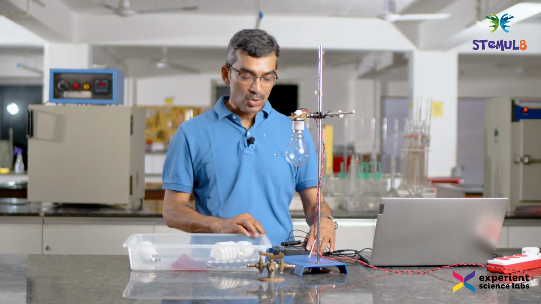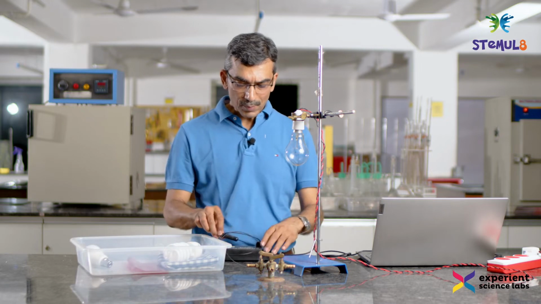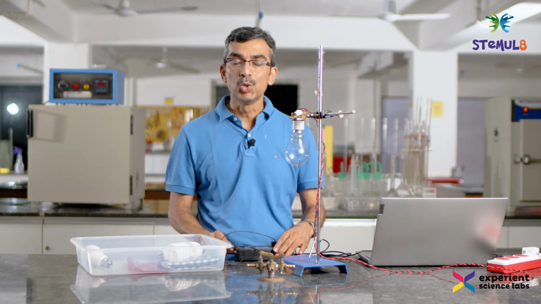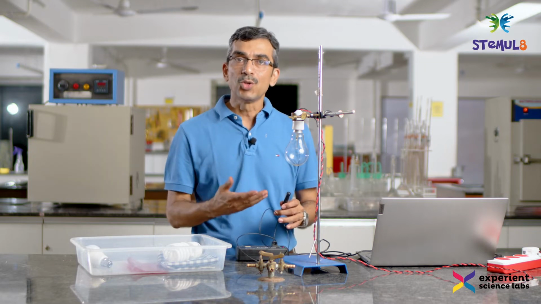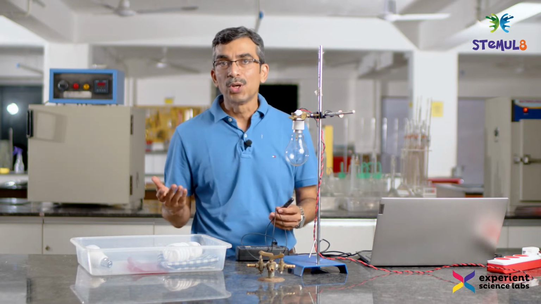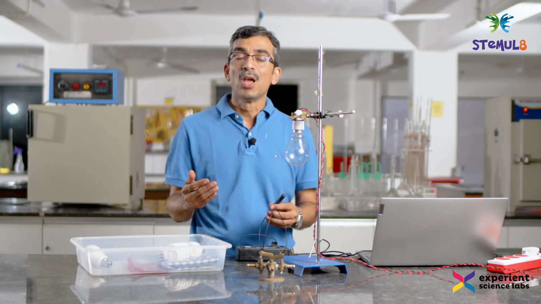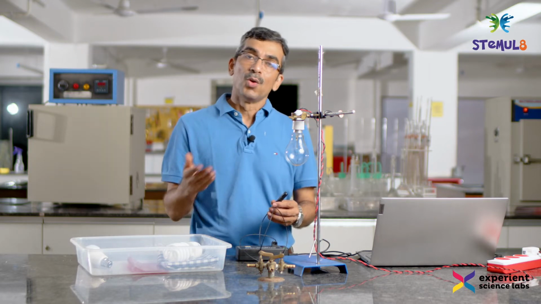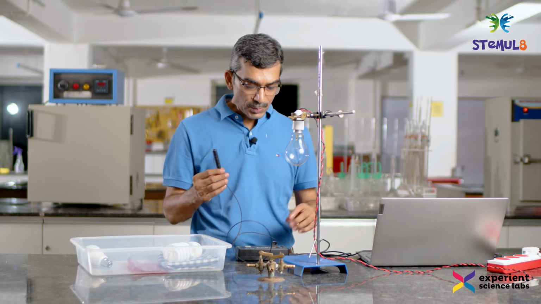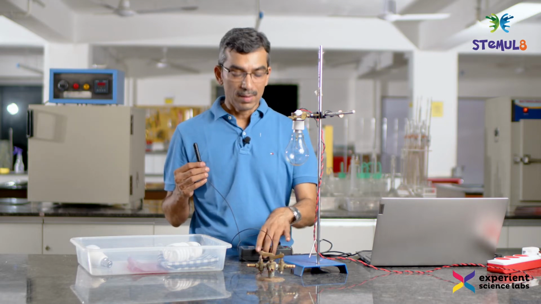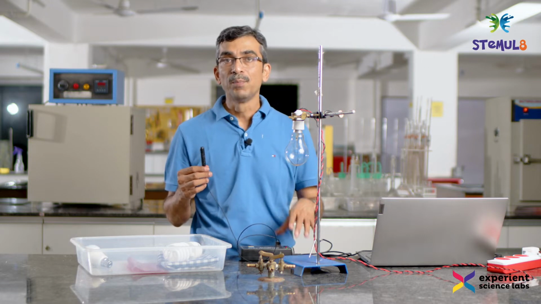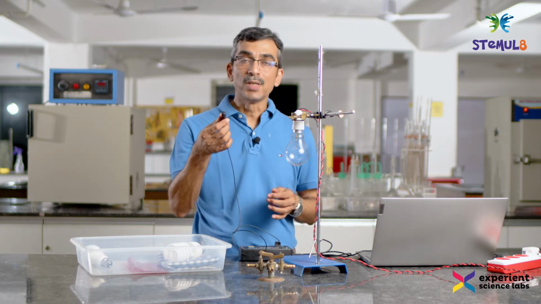I got this device called a spectrometer, and what does the spectrometer do? Basically it takes the source light, analyzes it and gives you output in terms of the components of light and what is the intensity of each component of light vis-a-vis the others. So this spectrometer has two parts. One is this core machine which does the whole processing of the light, and two is the sensor.